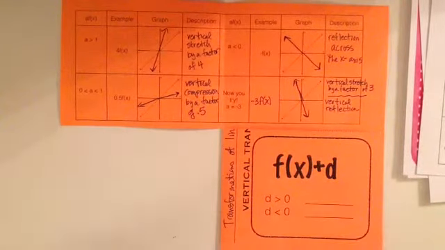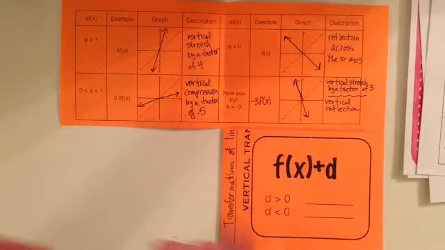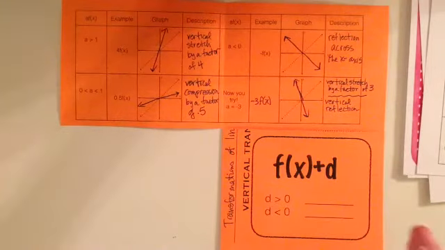So again, A is all about what happens to the line, whether it's a vertical stretch, a vertical compression, and then a reflection. I promise when we practice these, it'll make a lot more sense.